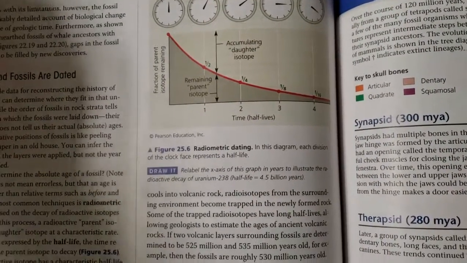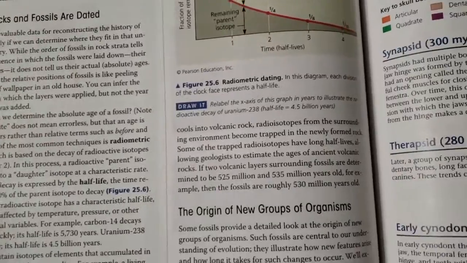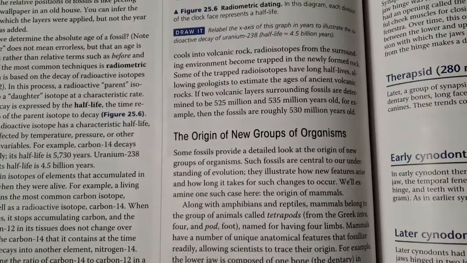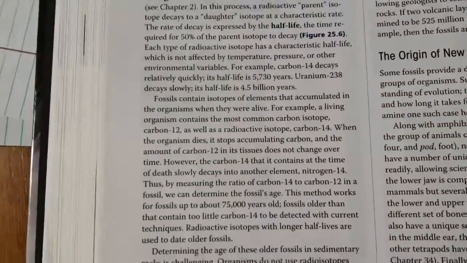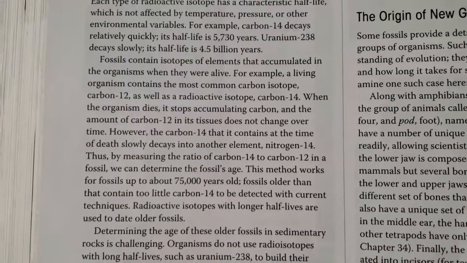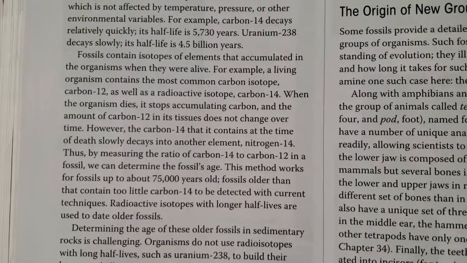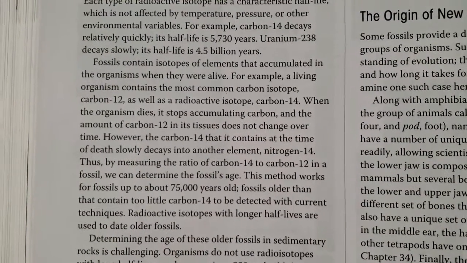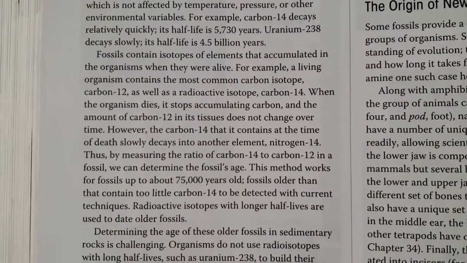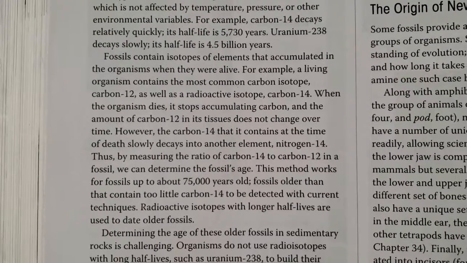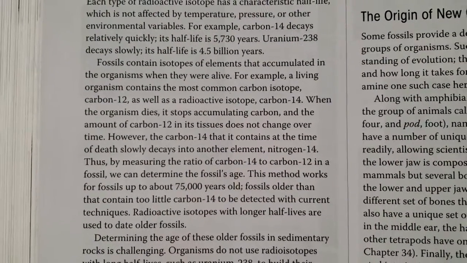So right here. Fossils contain isotopes of elements that accumulated in the organisms when they were alive. For example, a living organism contains the most common isotope, carbon 12, as well as a radioactive isotope, carbon 14.